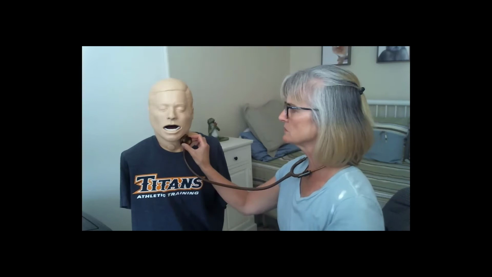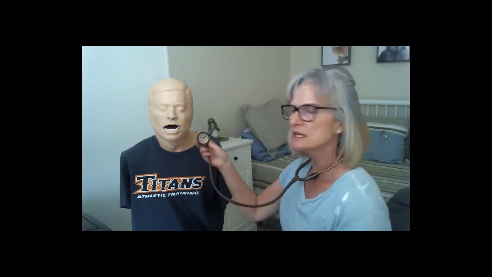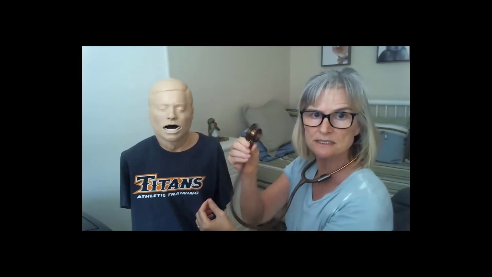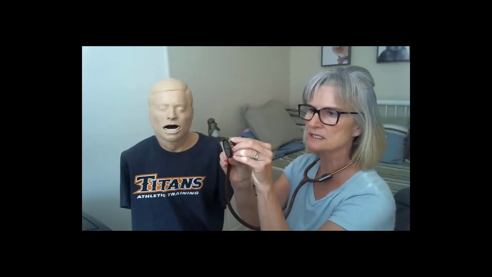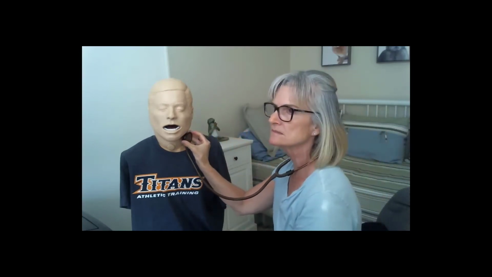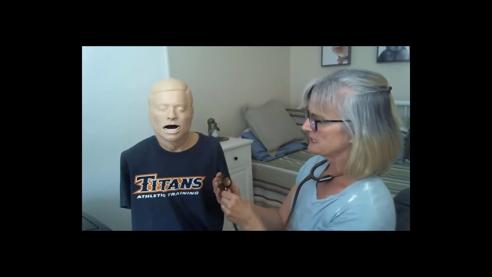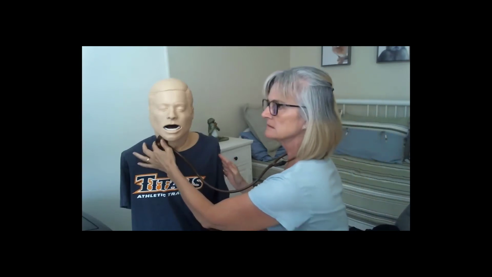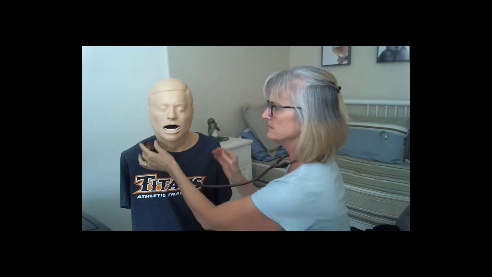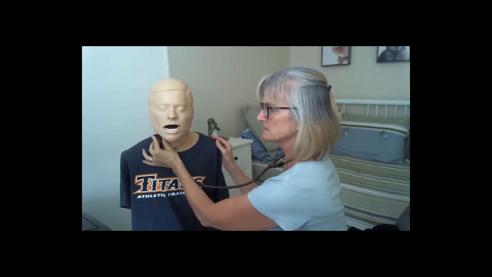Okay, so listen with your diaphragm. And then also listen with the bell. Remember, if you have a two-sided stethoscope head, then you need to rotate it around the other way so that you can hear through that side. And then listen, okay? And do the other side, listen. And do the bell, and listen, okay? So you're really listening for any bruits and also if it's brisk, okay?